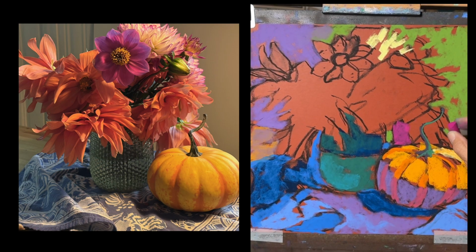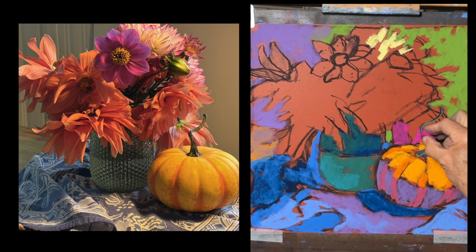And usually with flowers, when I haven't drawn all the light and shadow, I start with the shadow colors because I'm sort of drawing now. And remember I said the options to me were to draw all the flowers in, all the petals, or to do quite a bit of drawing while I'm painting.